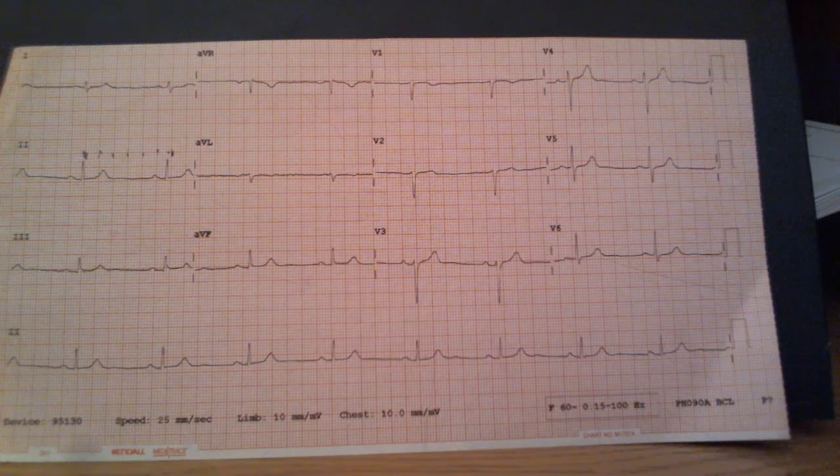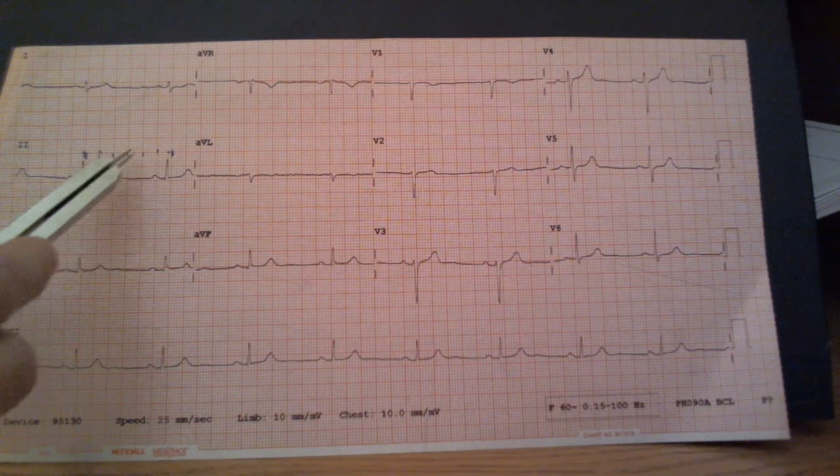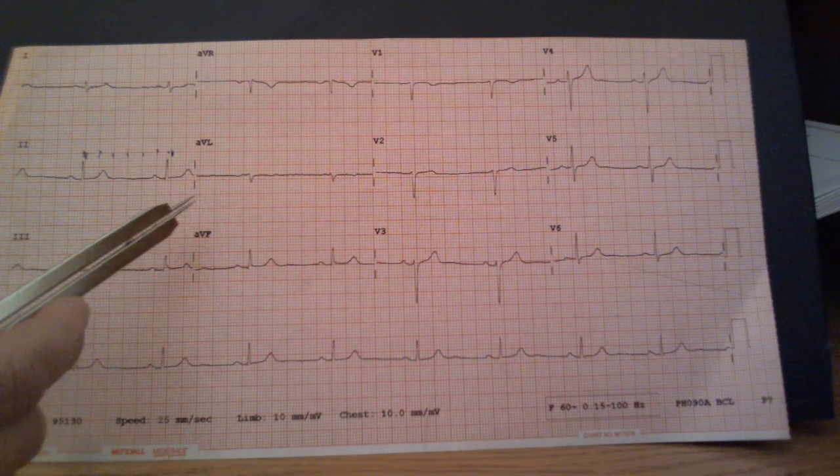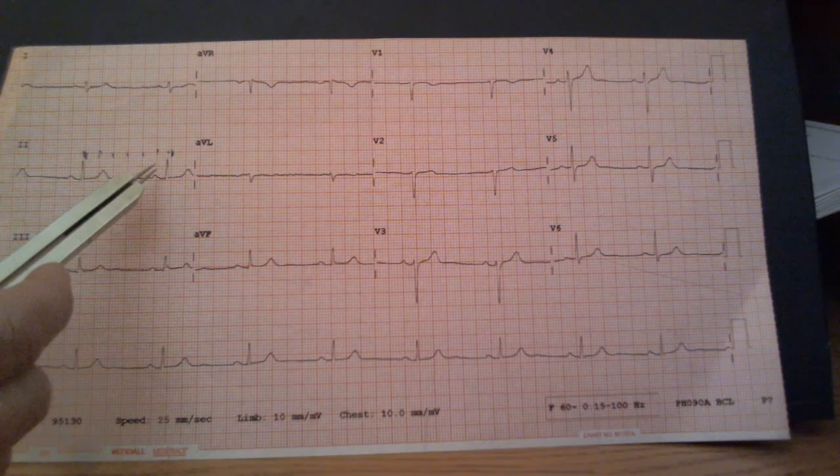So again, to measure the QT interval, you measure from R to R, which we did, between this and this. Half the distance, which is half the boxes, came out to 14 and a half, because it was 29 boxes.